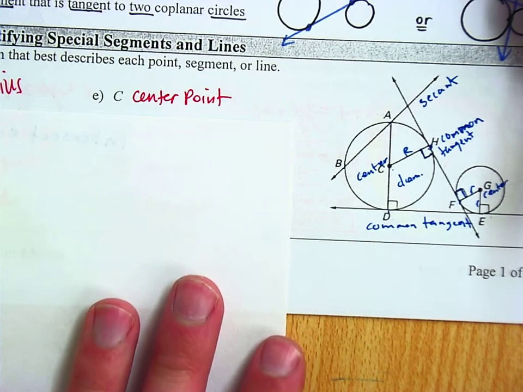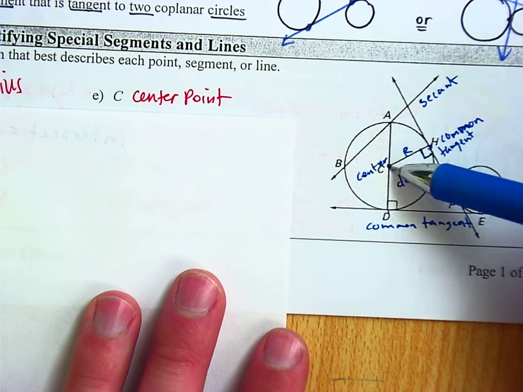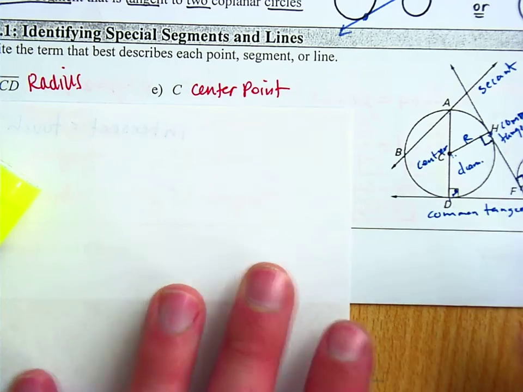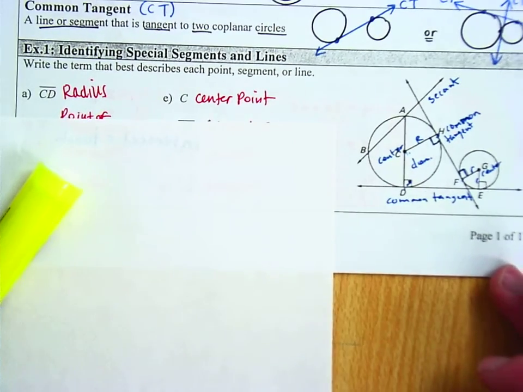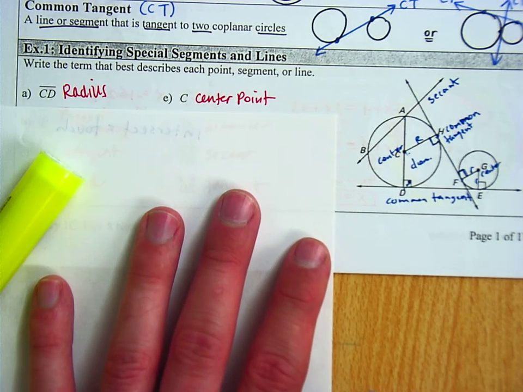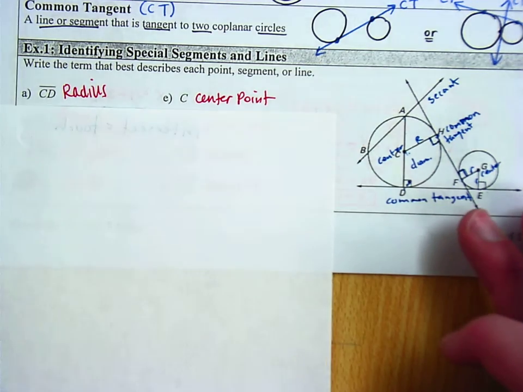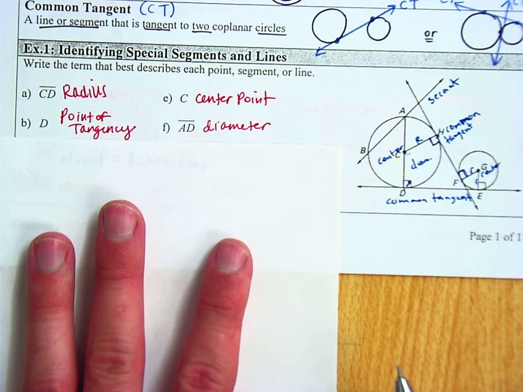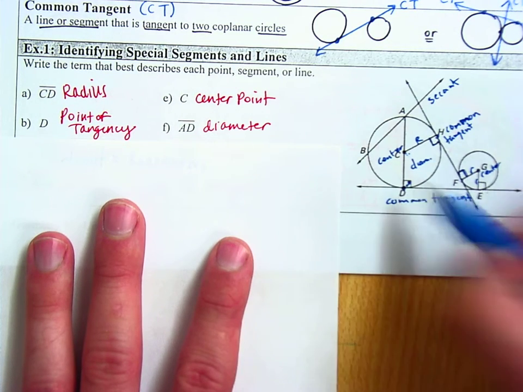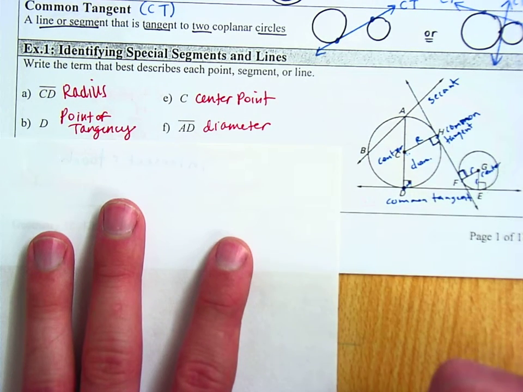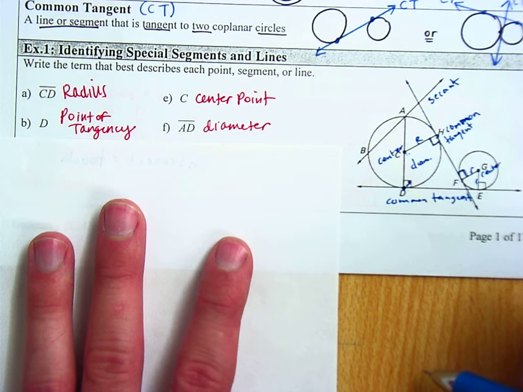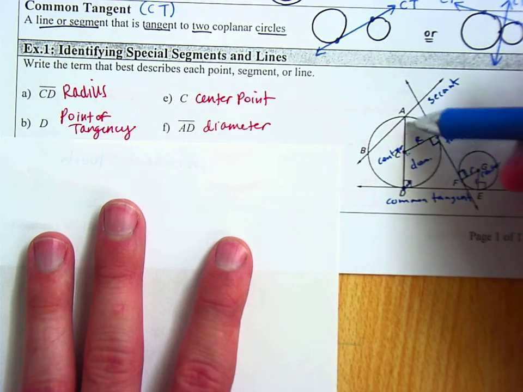Well, CD is over here. It's half of this diameter, so we know that that's a radius. And they're asking for what is point C. Point C is a center point. That's pretty easy. Pretty easy one so far. D, oh, I don't think we talked about D, but D is a point on the circle where a tangent intersects. So it is a point of tangency down here, letter D. AD, we did talk about. AD is here. It's a diameter.